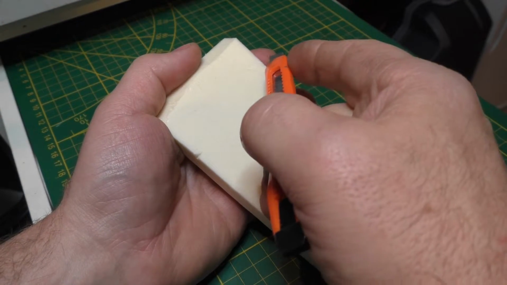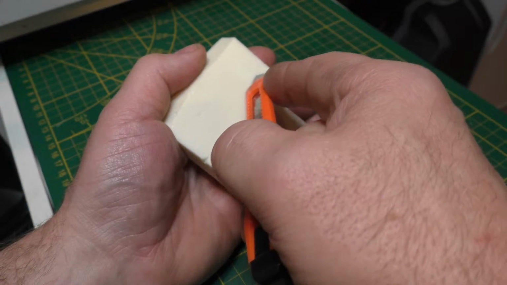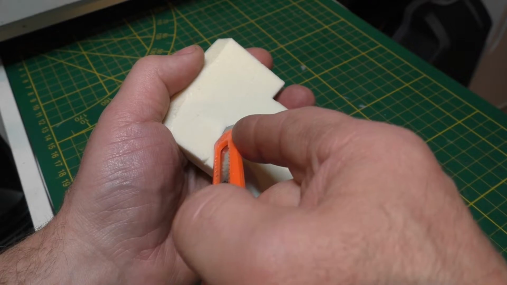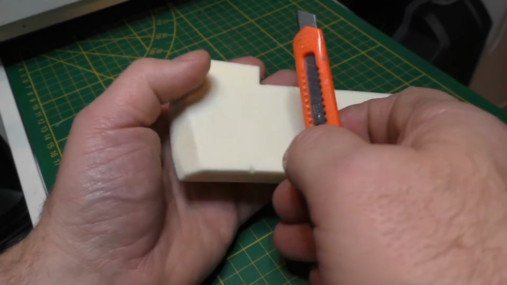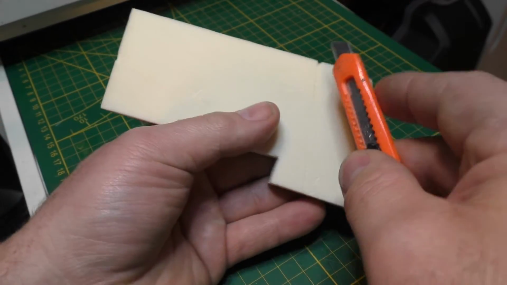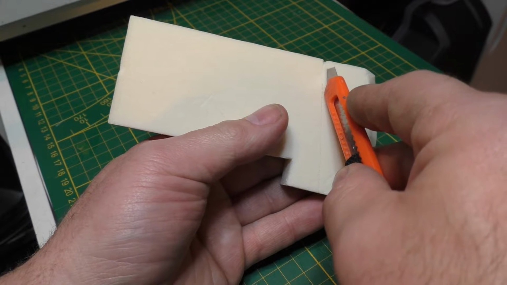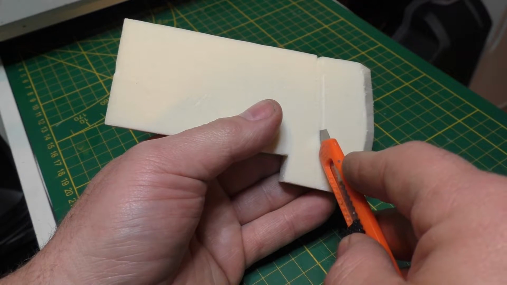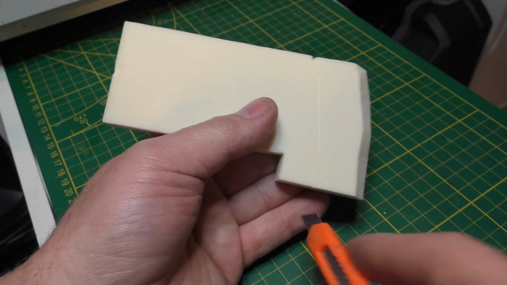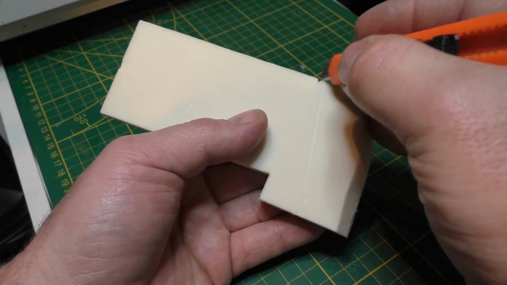We start creating the horizontal joints. To do so we cut at a little angle and we do it in both directions. In that way we create a small gap, so to speak.